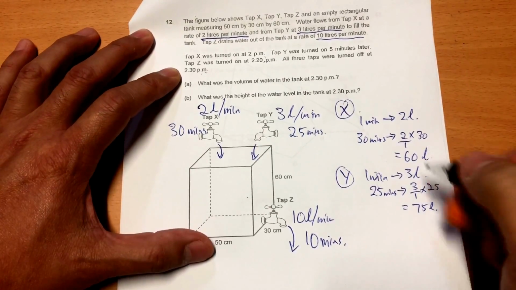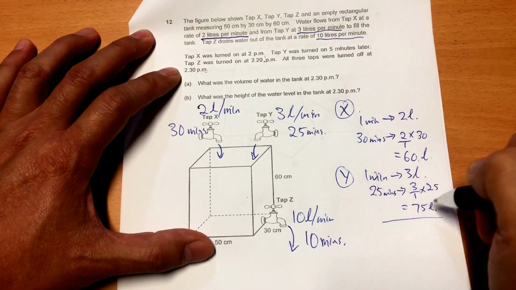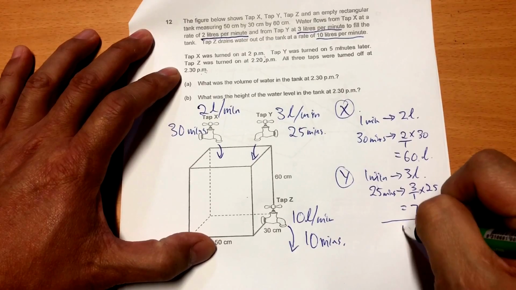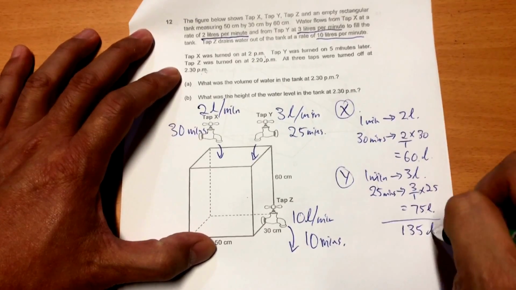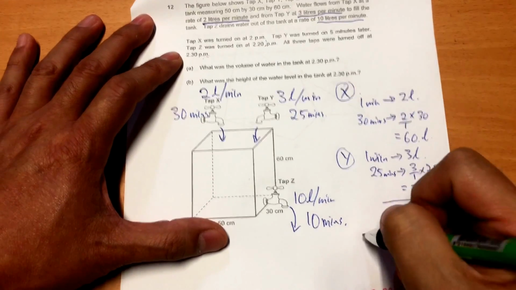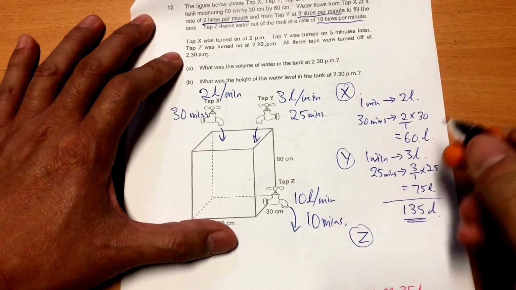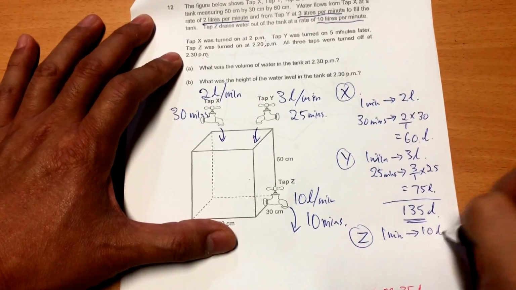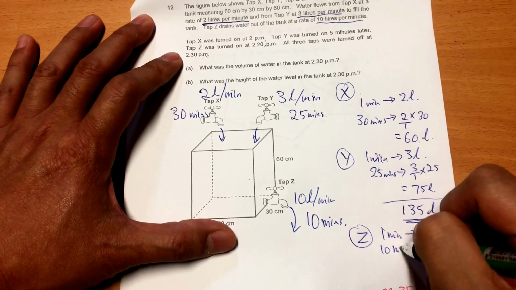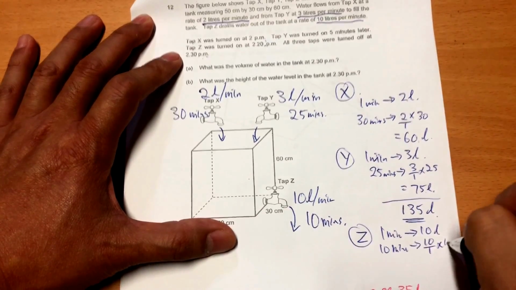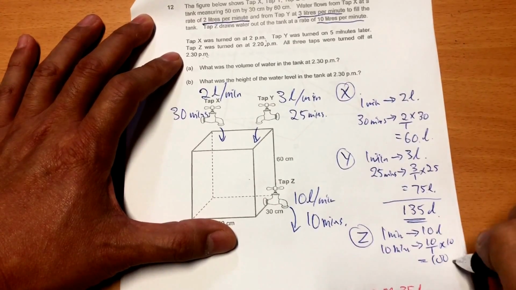All right, so the total going in is 60 plus 75, which is 135. That's the total going in. Now let's see how much is going out. Z: 1 minute equates to 10 liters. 10 minutes equates to 10 divided by 1 times 10, which is 100 liters.